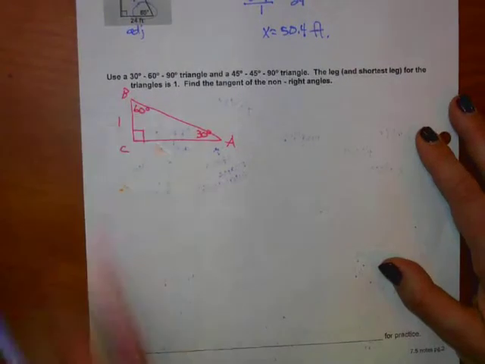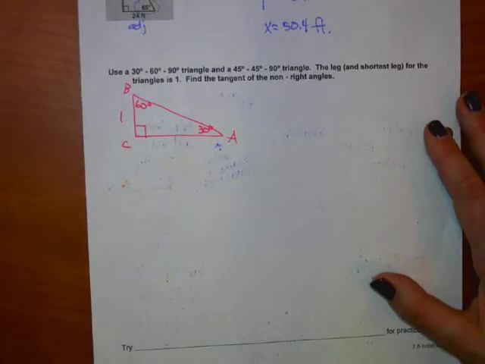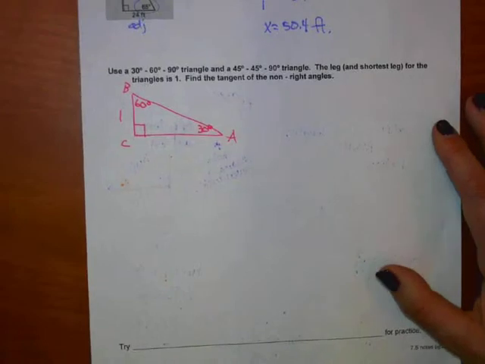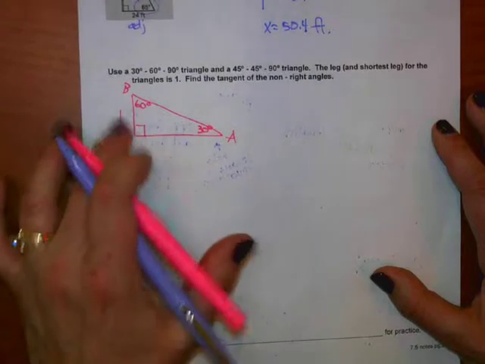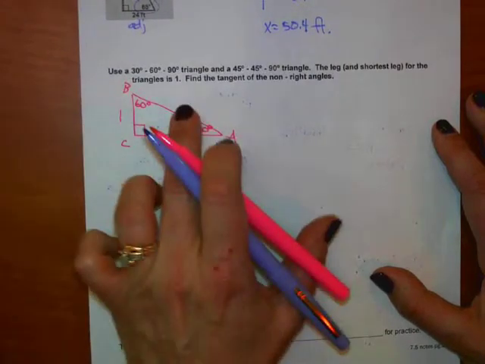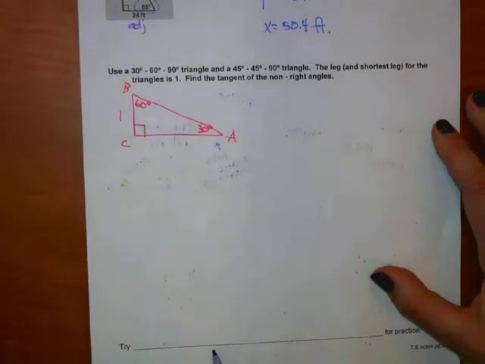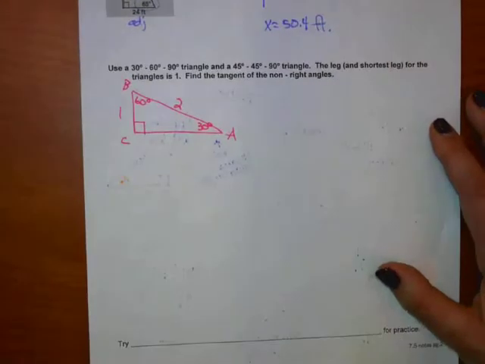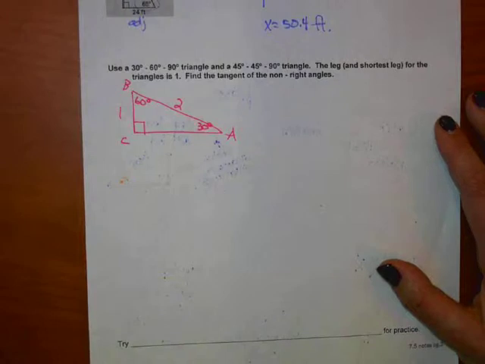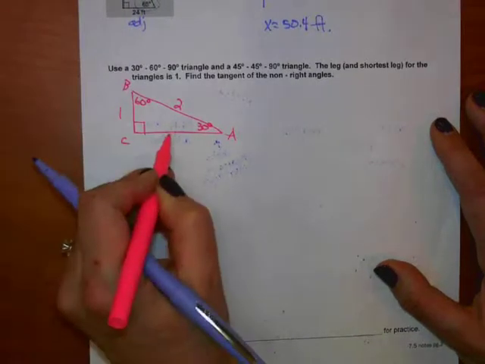You learned in the last quiz that if this is a 30, 60, 90, and this is the shortest leg, how long is the hypotenuse? 2. You double the shortest leg, right? And 1 times the square root of 3, which is just the square root of 3. So we have that labeled.